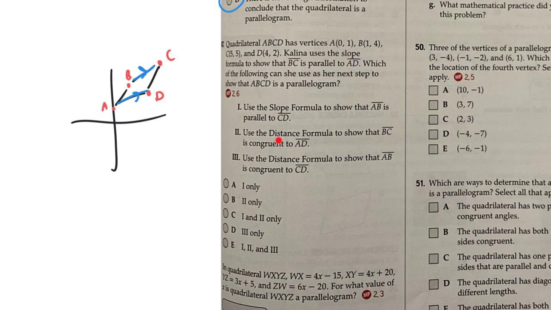Roman numeral 2 says she could use the distance formula to show that BC is congruent to AD. Yes, if she shows that this one is congruent to that one, that was the fourth pattern that we had talked about before. For my student watching, you may want to just study those patterns, to be perfectly honest. Let me bring them back up.